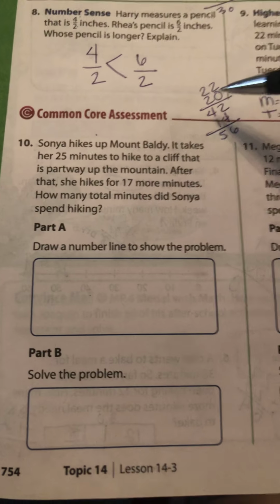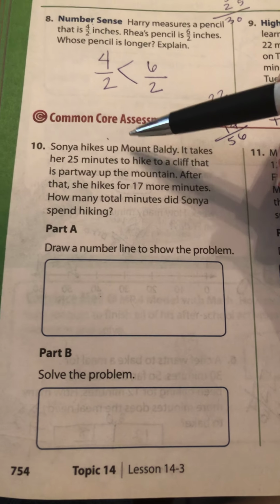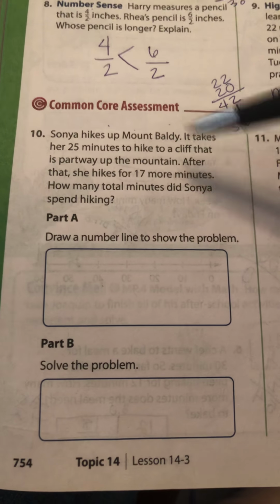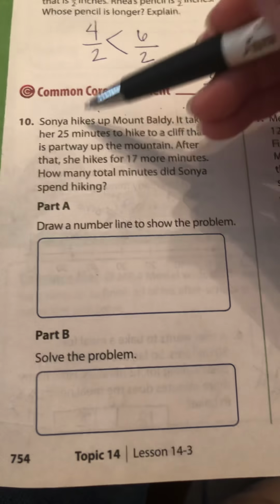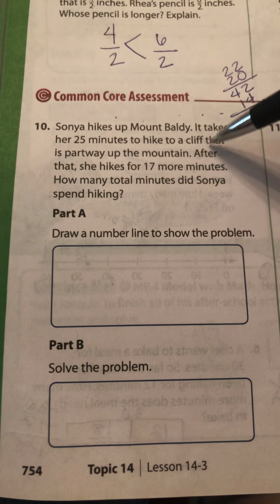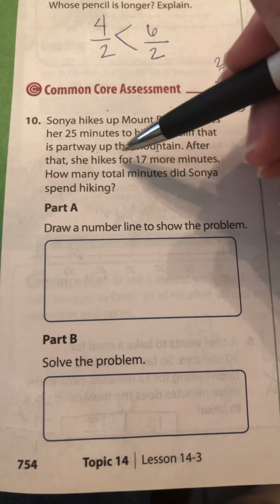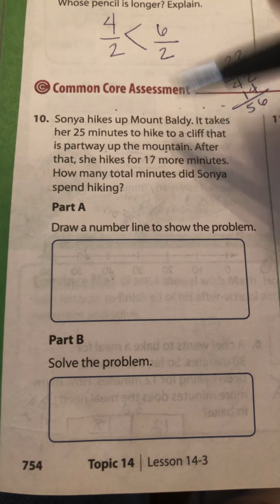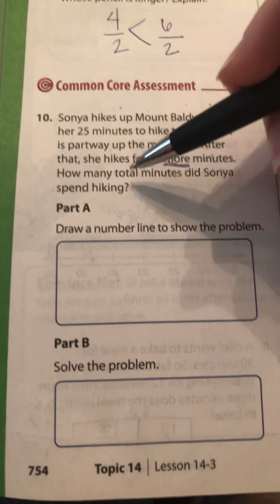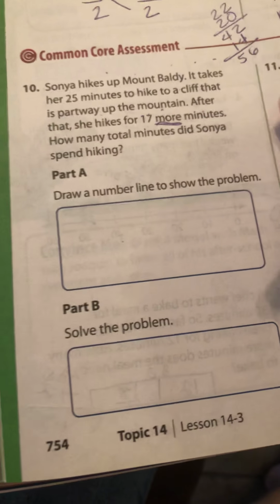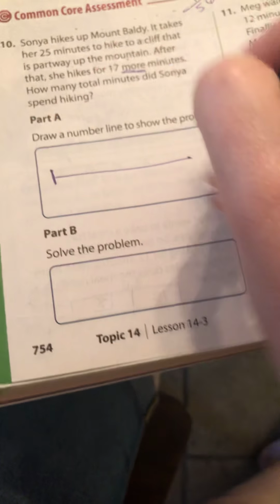All right, Miss Sonia. She is a very athletic lady, and she's going on Mount Baldy. Dun, dun, dun, dun. It takes her 25 minutes to hike to a cliff that is part way up the mountain. After that, she hikes for 17 more minutes. Ooh, more. Okay. How many total minutes does she spend hiking? Do a number line to show the problem. All right, number line.